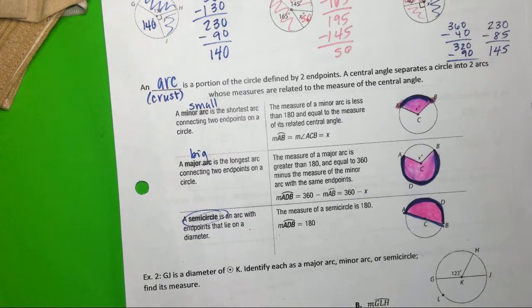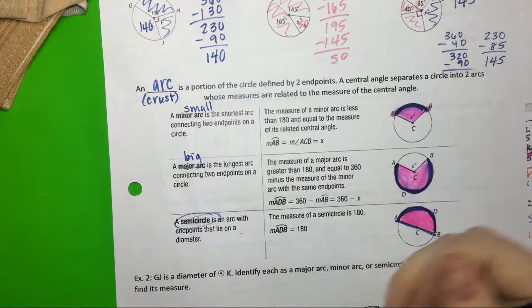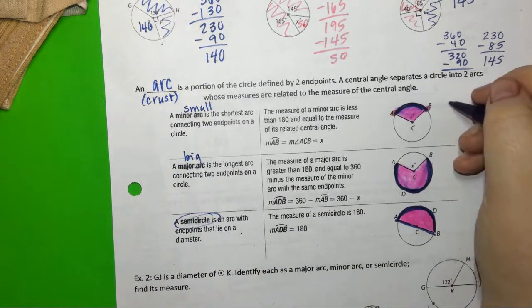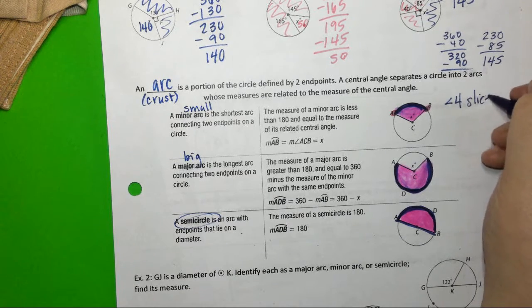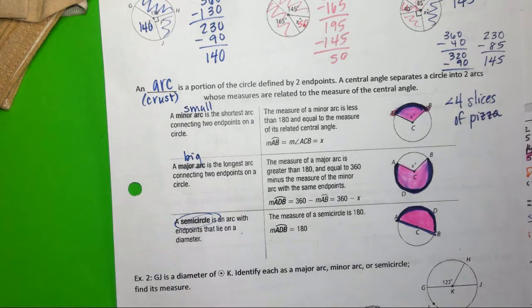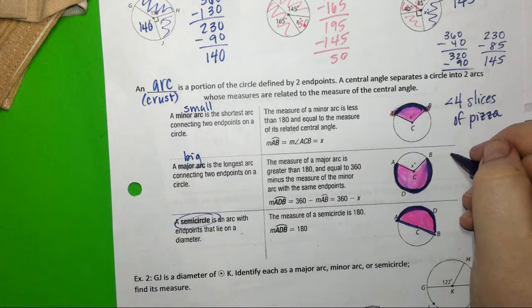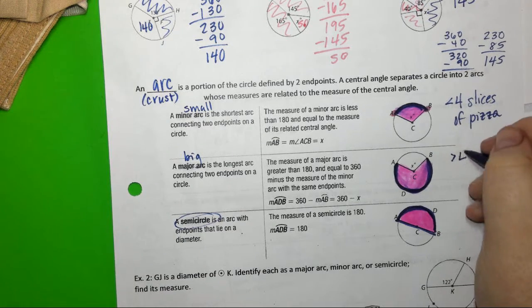Okay, so again, you know I relate everything to pizza or some sort of food. So if those terms don't help, maybe this will. A minor arc is when we're talking less than 4 slices of pizza. Major arc is when we're talking, it's got to be greater than 4 slices of pizza.